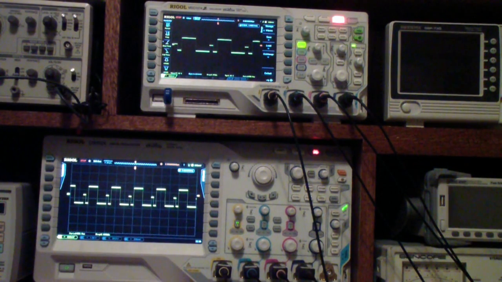What I've done is I have saved waveforms from these two Rigol oscilloscopes. It's the same waveform, but I have deliberately changed the time base on one so you can physically note the difference.